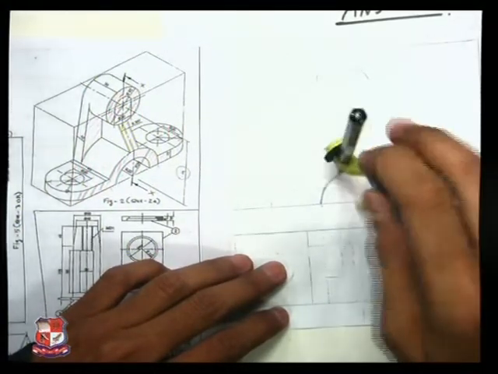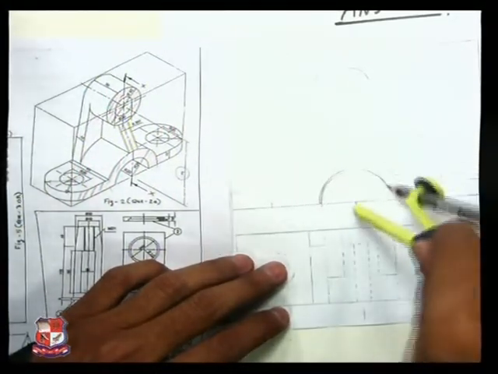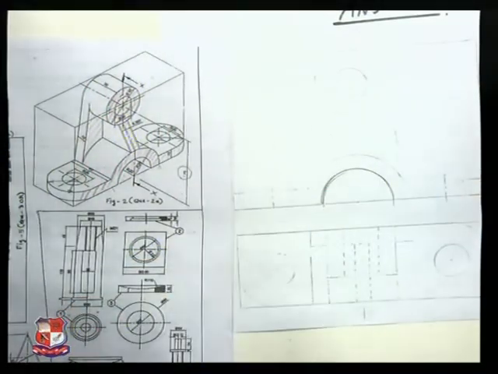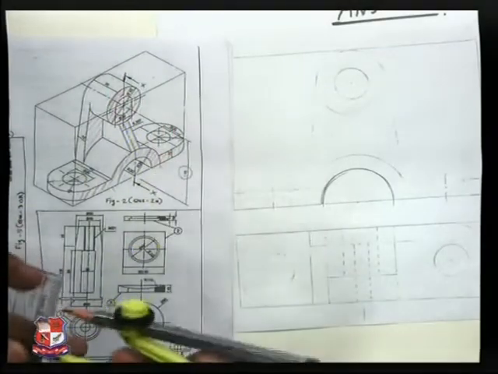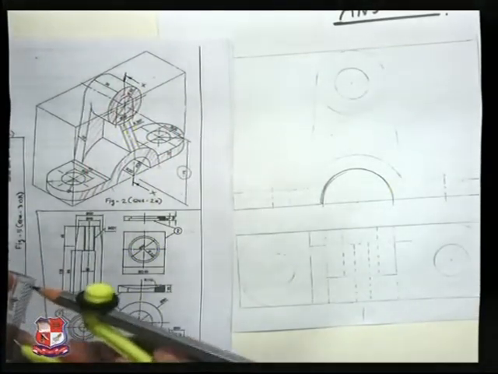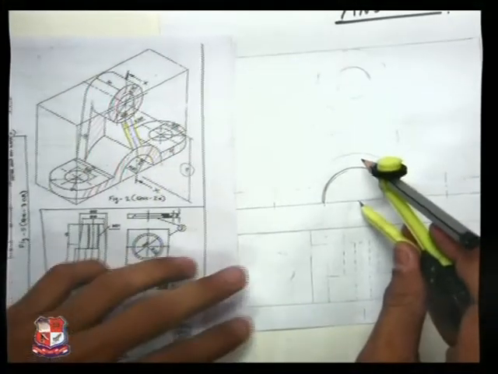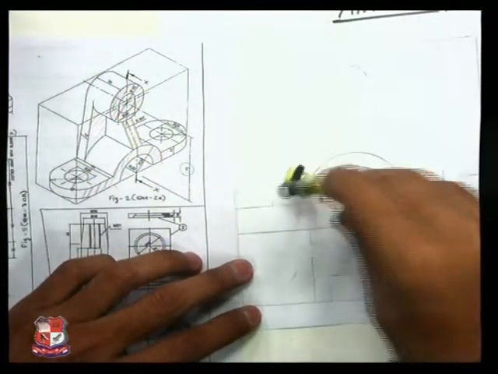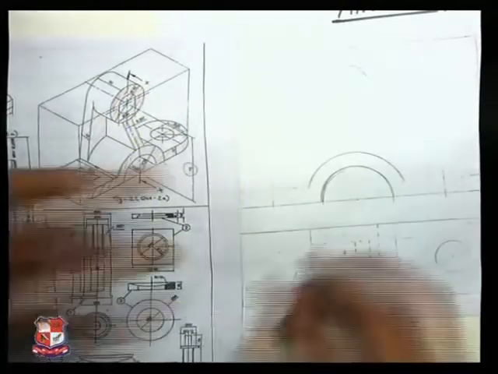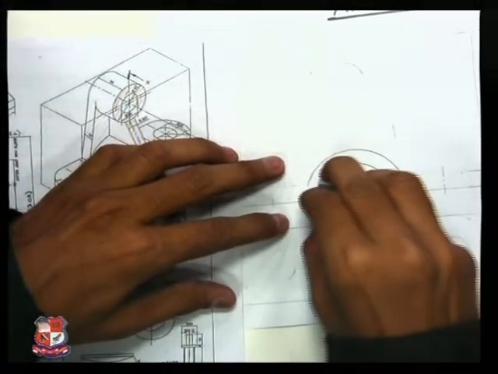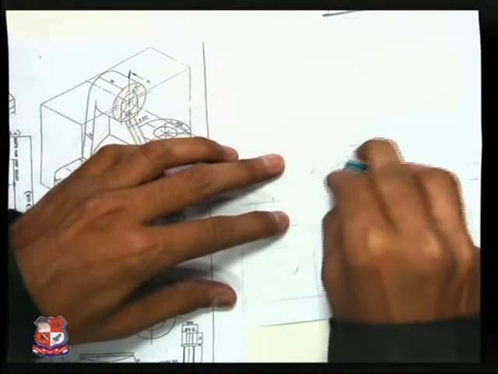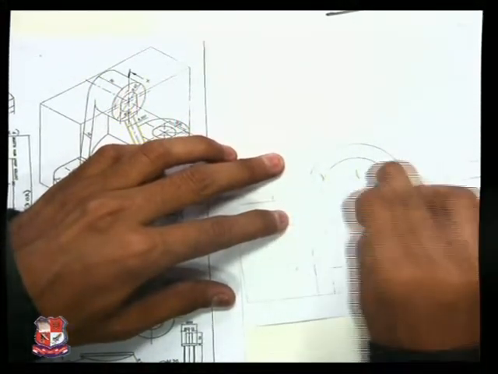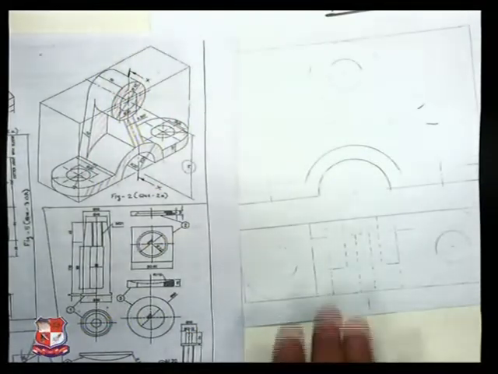So it would appear like this. This is an arc having 20 millimeter radius, and after that outside arc is there having 30 millimeter radius. So we have to draw that arc like this with 30 millimeter as a radius. And this should be trimmed out to have better clarity of the drawing, and this portion will also not appear, that we can trim out.